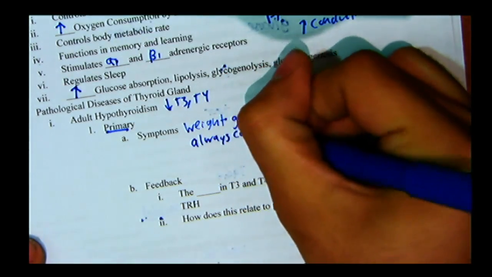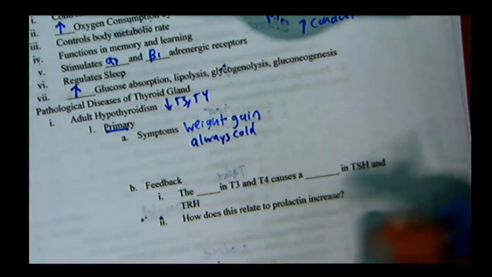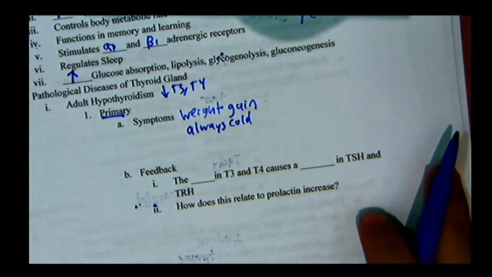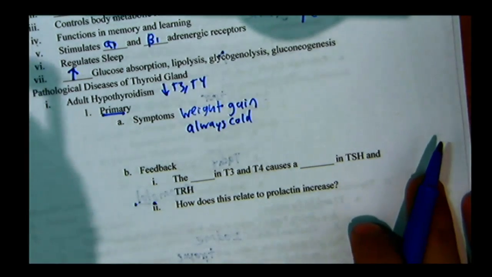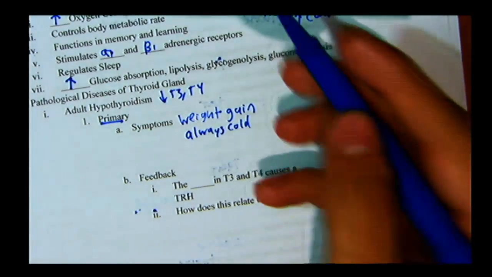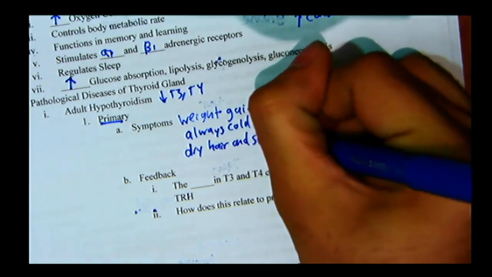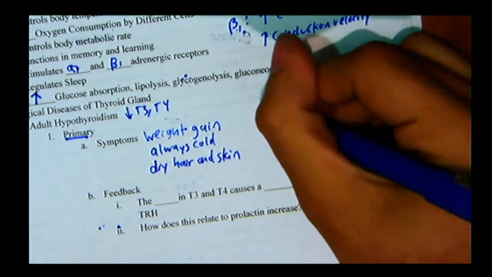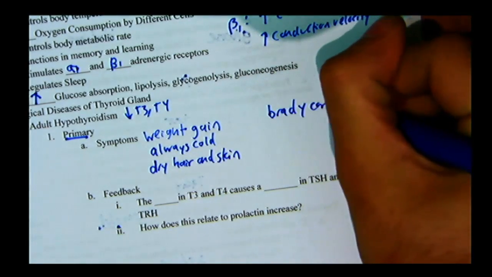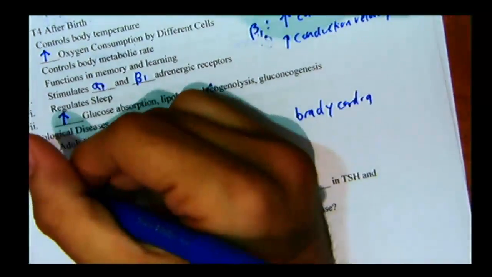Oh, dry hair and skin, okay. Awesome, that's a big one too. What about heart rate? Bradycardia, yeah. That's a good question. So what do alpha receptors do other than constrict blood vessel? I'm pretty sure they, yeah, it secretes.